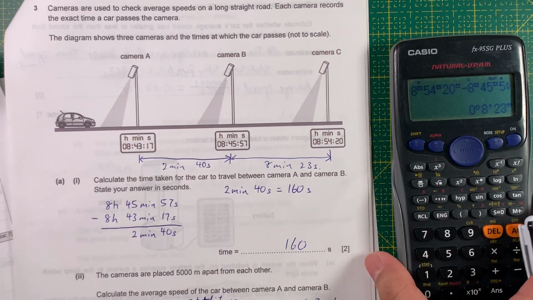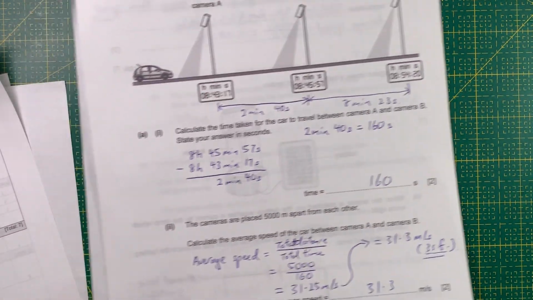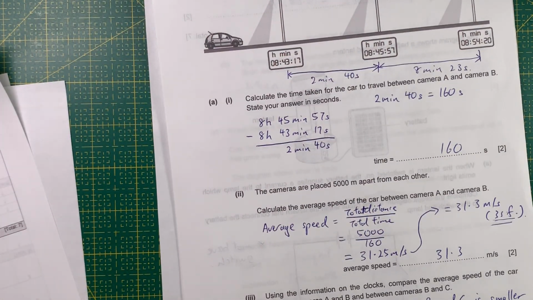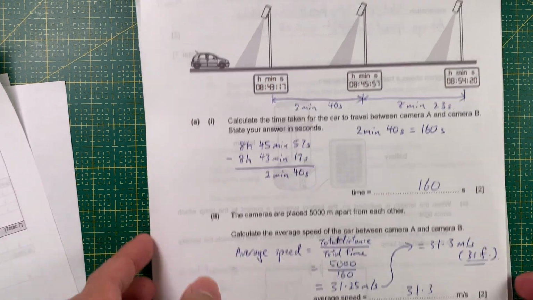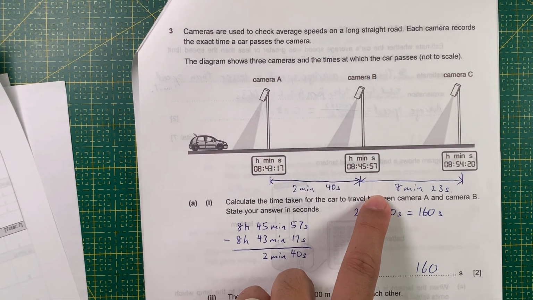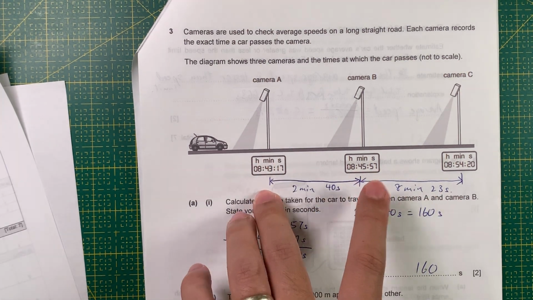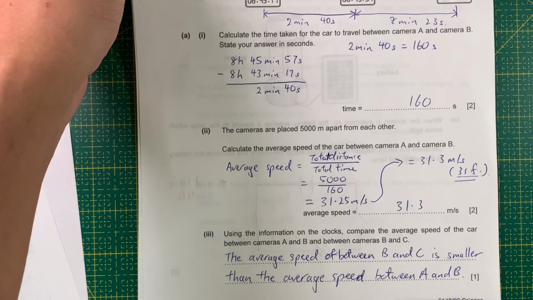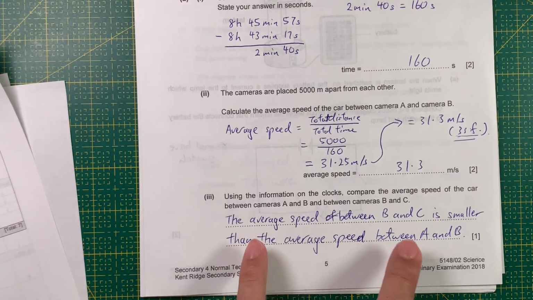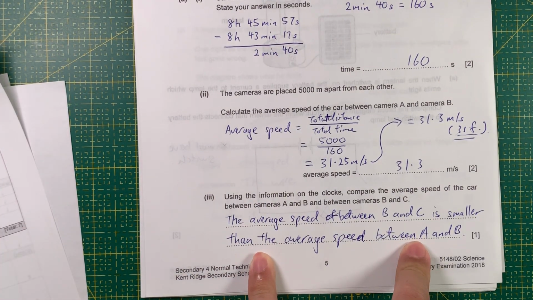So what does this mean for us? This means that we will have a slower or smaller average speed between B and C, as compared to A and B. If you look at my answer over here, take note, this is the answer that I worked out. I did not refer to the answer scheme when I did it.